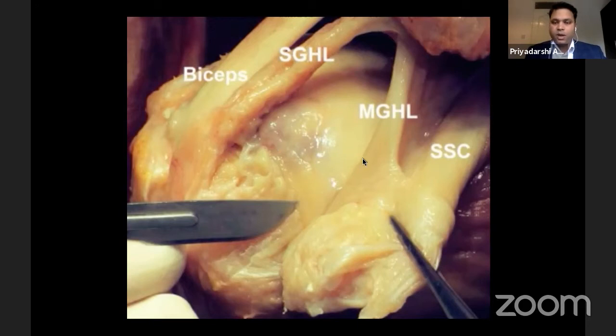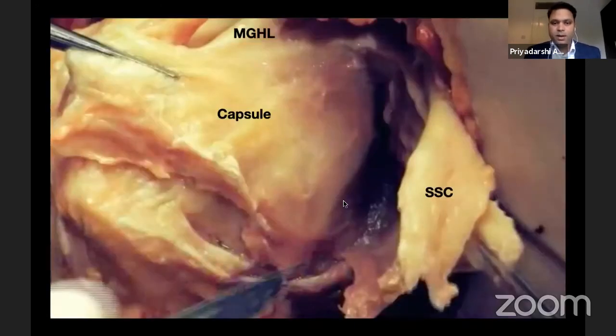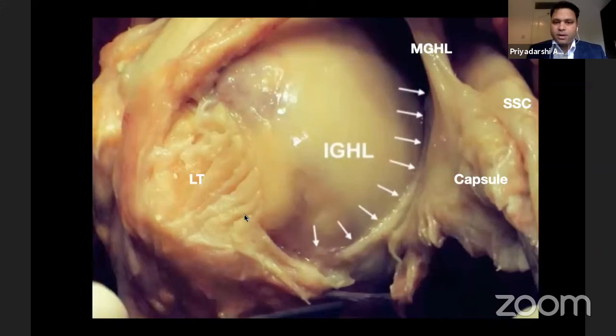Then lower down, we find the MGHL, the middle glenohumeral ligament, again originating from the anterior glenoid and inserting into the subscapularis and the capsule. With further procedure, when the subscapularis has been reflected completely off, you can appreciate the middle glenohumeral ligament is not in fact attaching to the subscapularis, but to the capsule, and that's where its insertion is. Going further, the subscapularis has been completely taken off along with the capsule and MGHL, and that shows the location of the inferior glenohumeral ligament, and it's actually the anterior band of the inferior glenohumeral ligament.